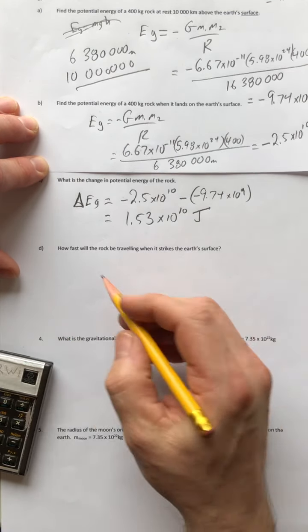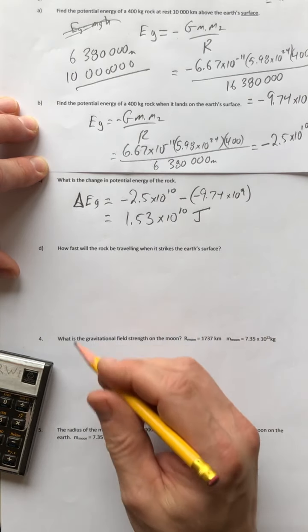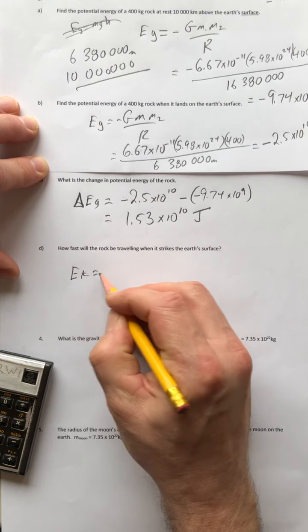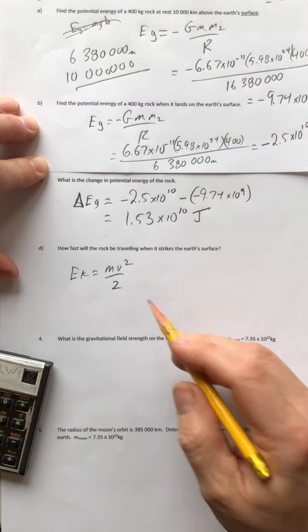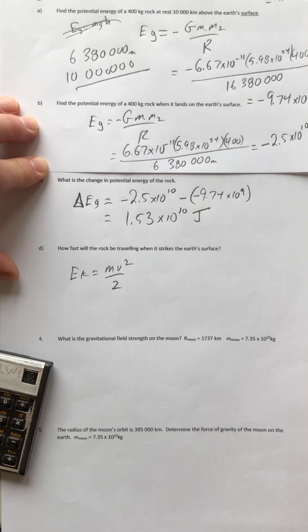How fast would the rock be going? Well, when you're on the ground, totally kinetic energy. mv squared over 2 of the rock will be this much energy. Because it had this much at the top, had that much on the ground. The difference between them has been converted 100% into kinetic energy. So let's write this out.